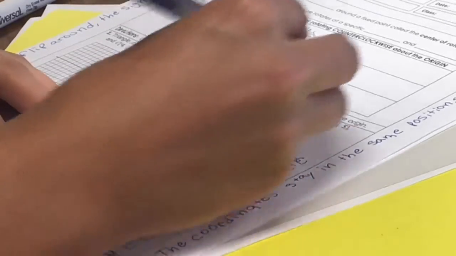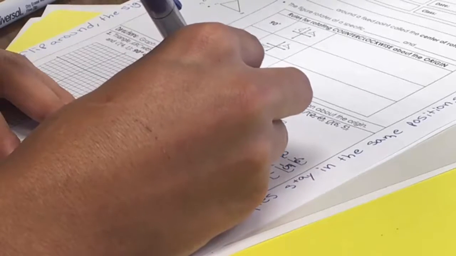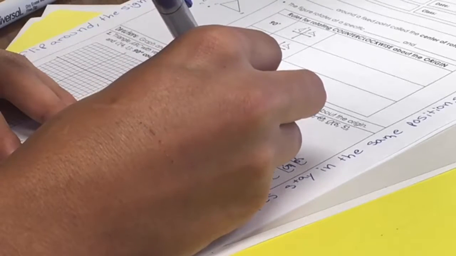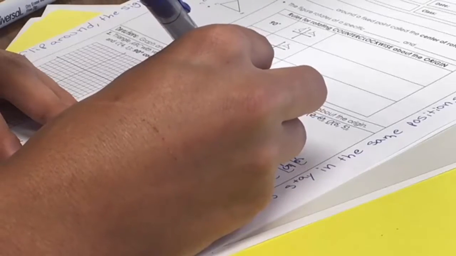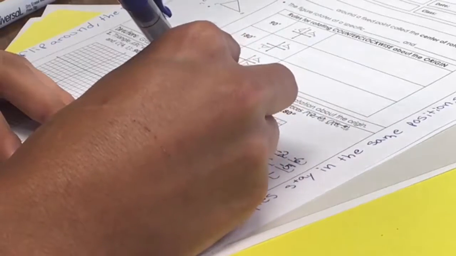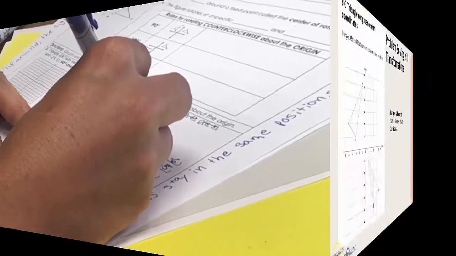Okay, and so what did you know, if you were going to make a 180 degrees, what did you know about the X and Y? What was going to happen with X and Y? The X turns negative and the Y, they just turn negative. All right, awesome. Thank you for sharing.